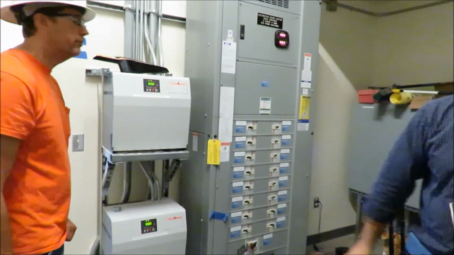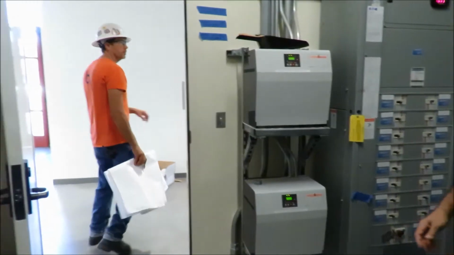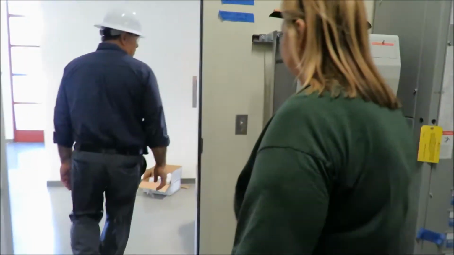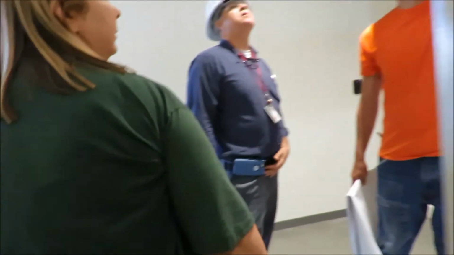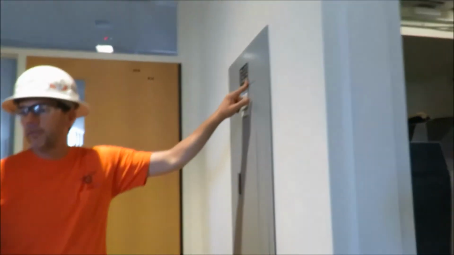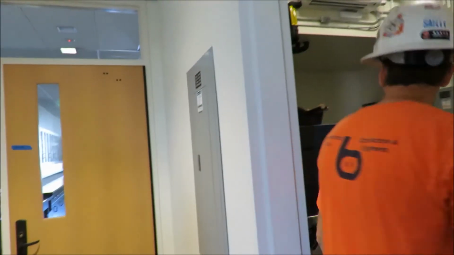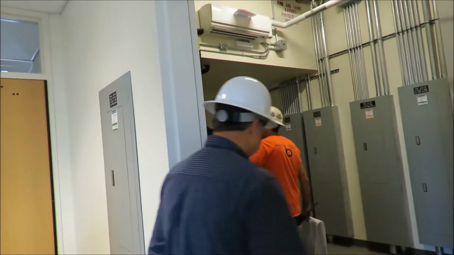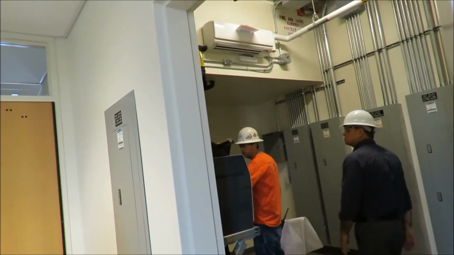And if you go to each panel too, we can look at the one outside here. So this is, for example, DB2. This here is fed from DB1. So DB1 is here. This is the DB1. And you got PB2 right here.